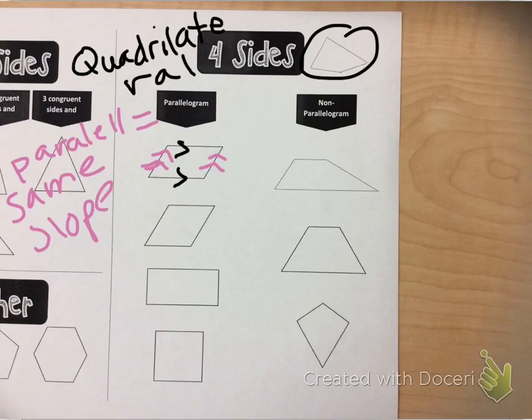So that's the tool we are going to use in the future. We will know it's a parallelogram because we'll be able to look at the slope. I spelled parallel wrong.